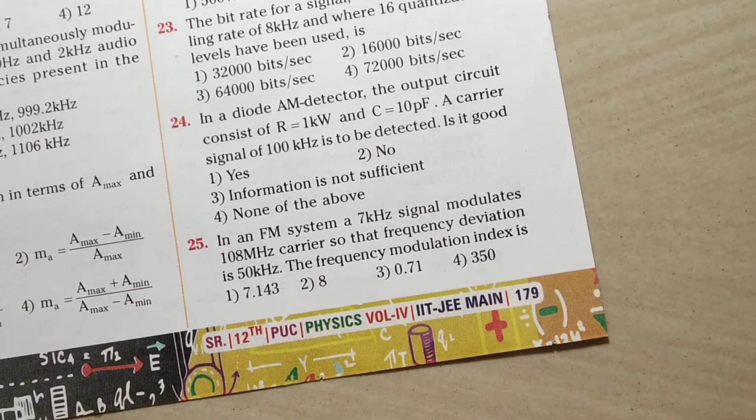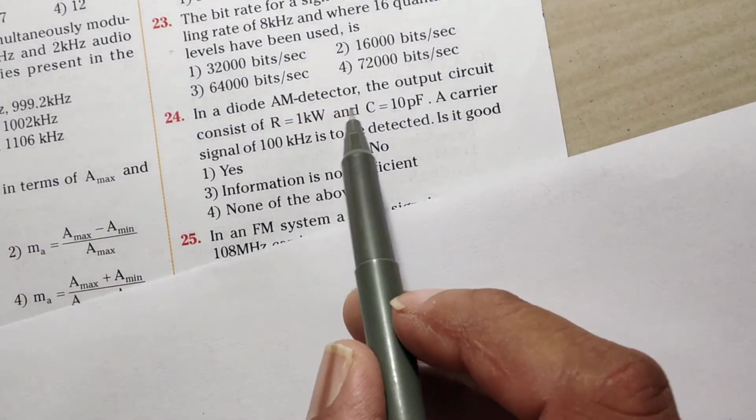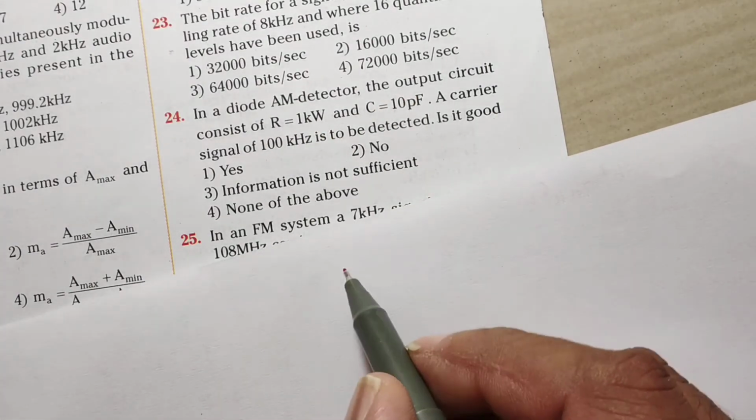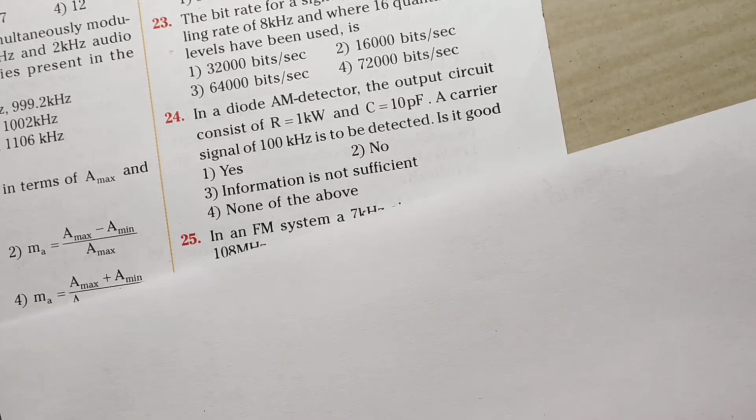Now look here. In a diode AM detector, the output circuit consists of R and C. The detector is for detecting the AM signal, and these detectors are used on the output side.